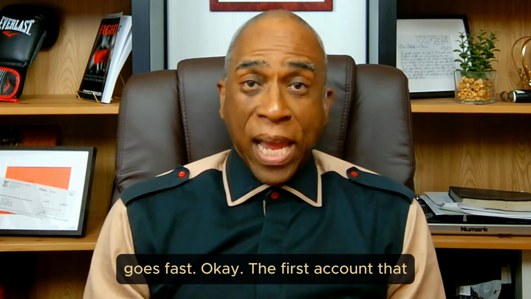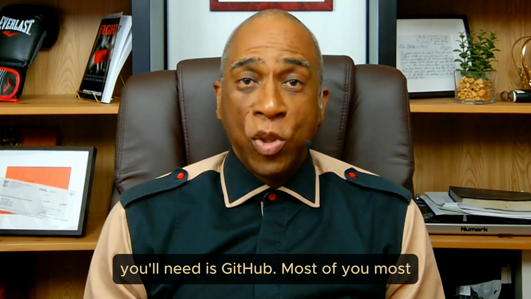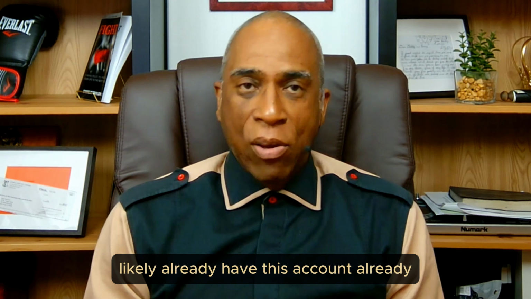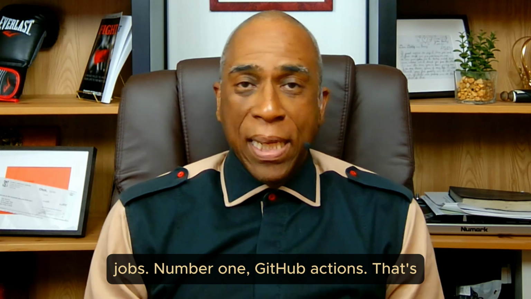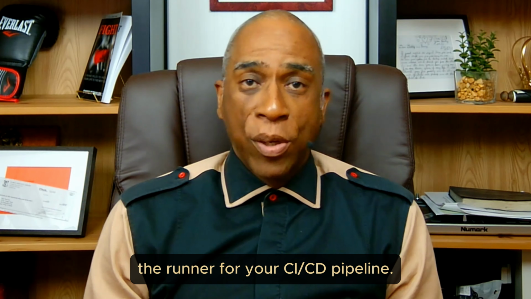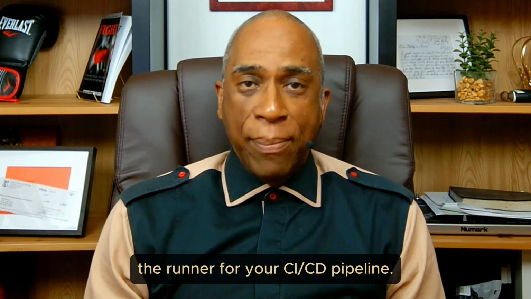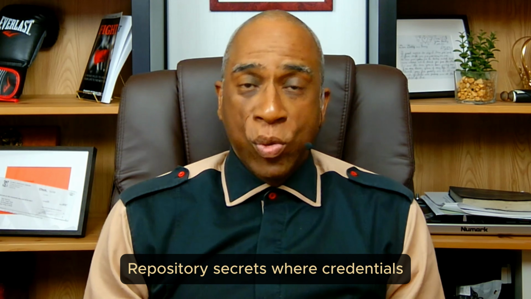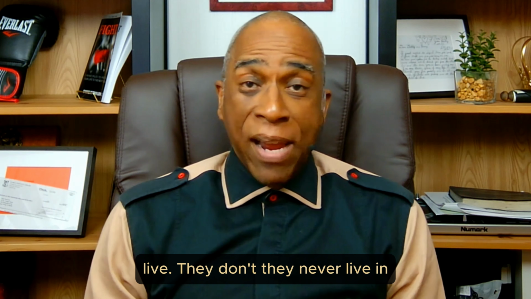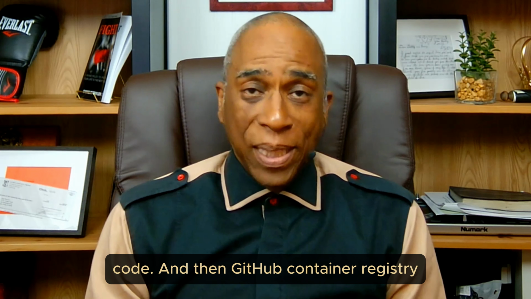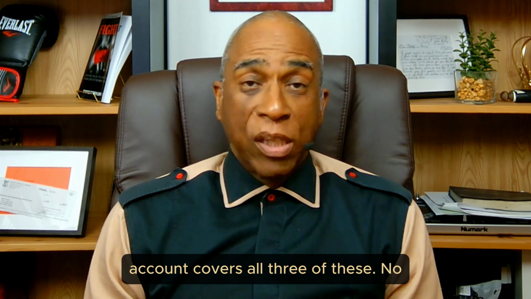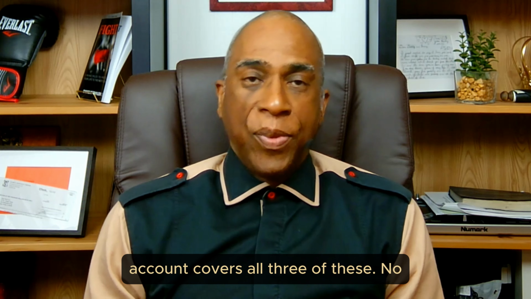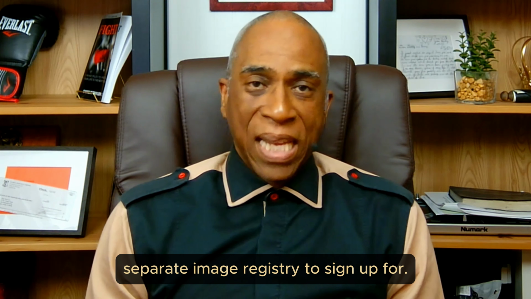Okay, the first account that you'll need is GitHub. Most of you most likely already have this account set up. In this course, it's doing three jobs. Number one, GitHub Actions, that's the runner for your CI/CD pipeline. Repository secrets, where credentials live; they never live in code. And then GitHub Container Registry, where your Docker images are stored. One account covers all three of these. No separate image registry to sign up for.